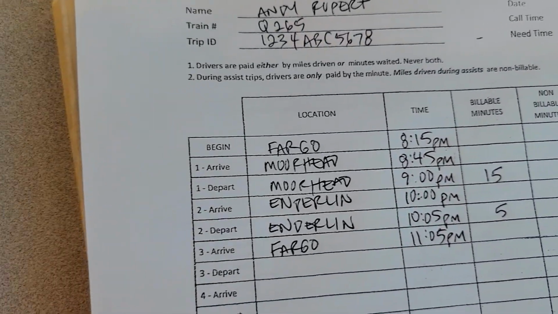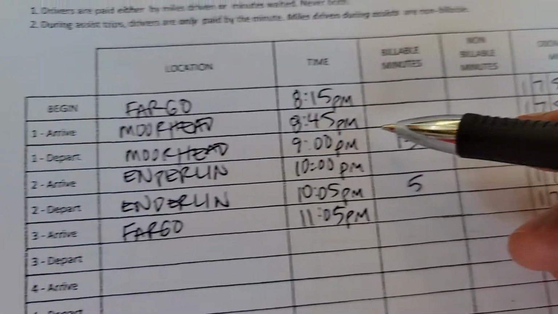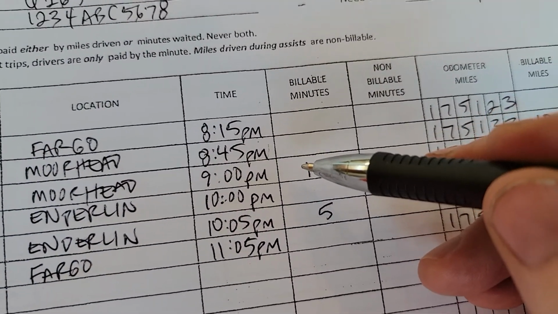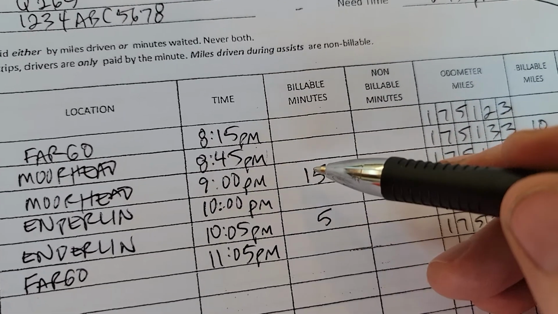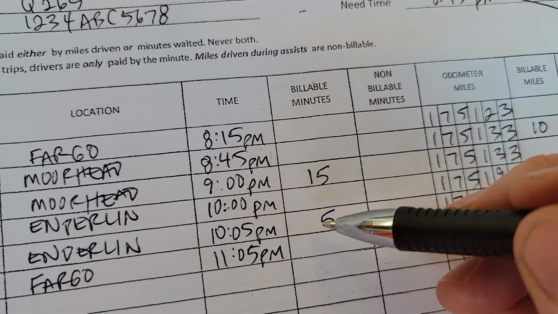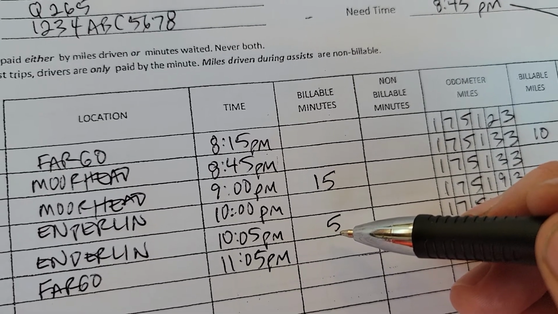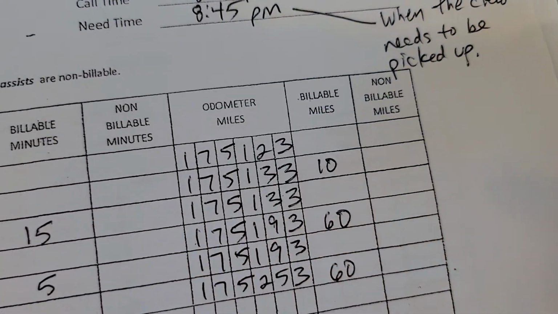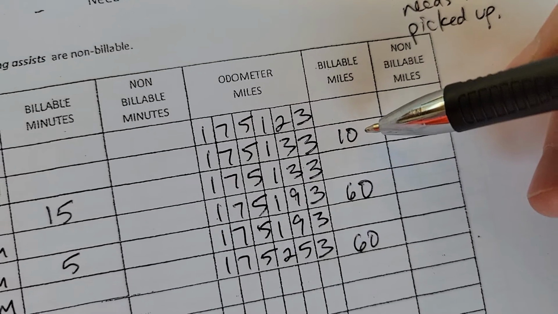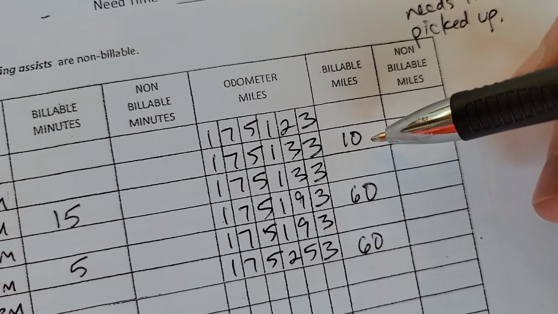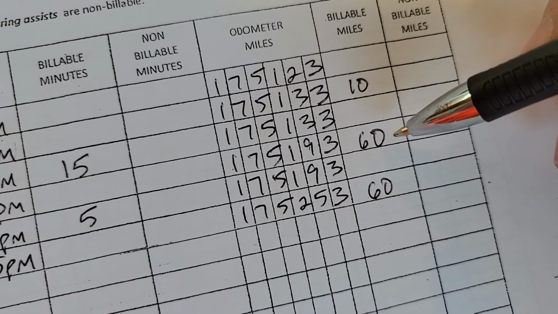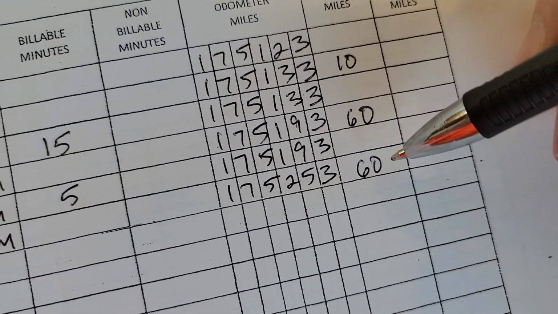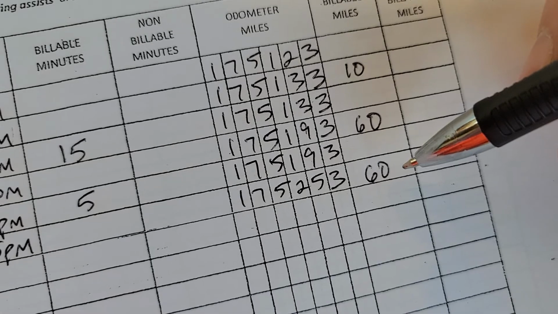So when you wait for the crew, in this instance, there were 2 times. You waited when you were picking them up, 15 minutes. You waited 5 minutes when you were dropping them off. And then while you were driving, you covered 10 miles to get to the pickup location. You drove 60 miles to the drop-off location, and you drove 60 miles going home.